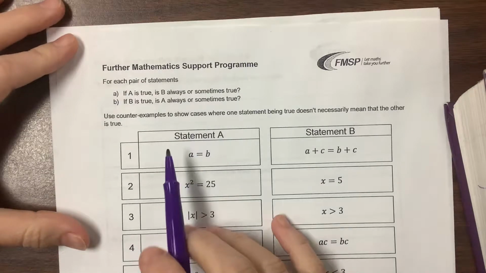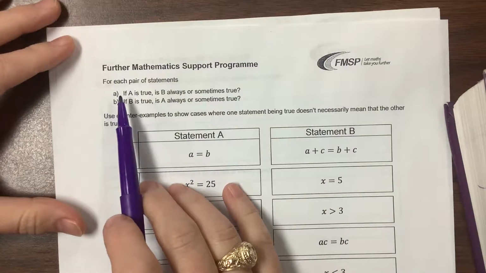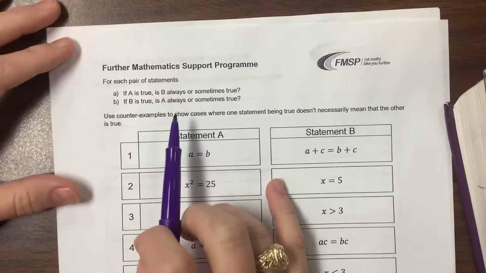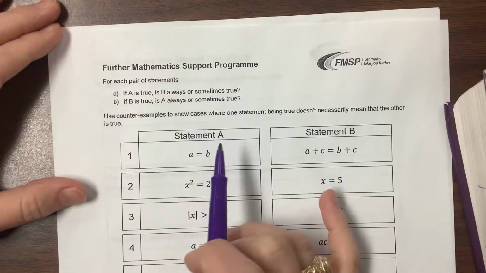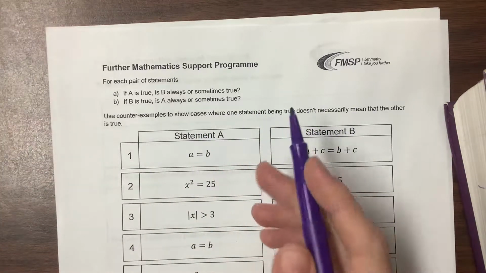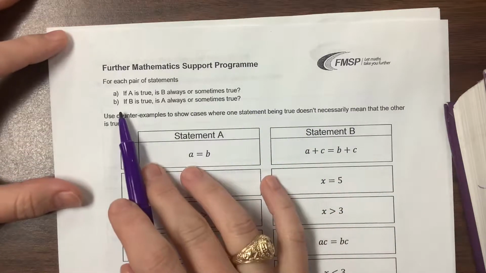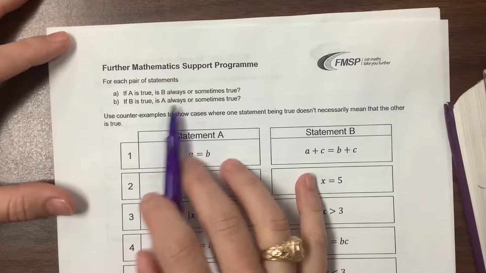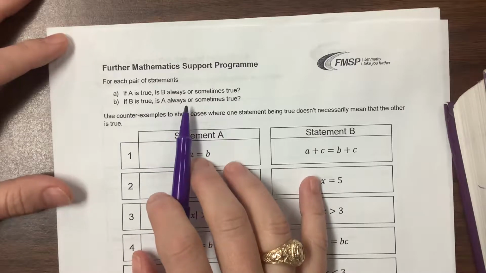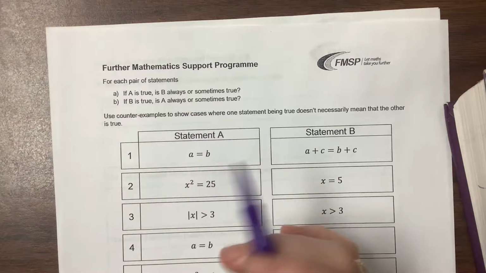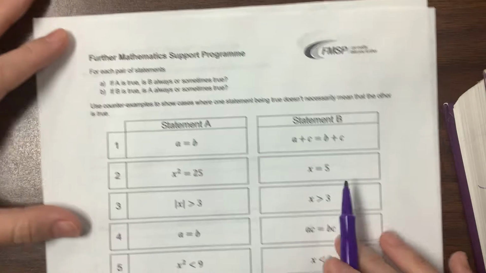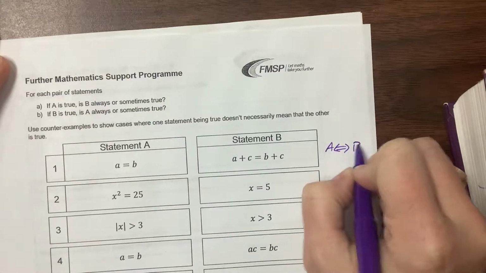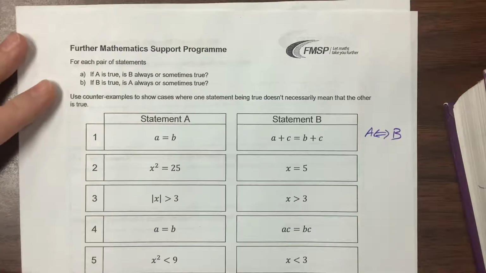So what they're asking us to do is for each one, they want us to say, if A is true, is B sometimes or always true? If it's sometimes true, then give the counterexample that makes it so that it's not always true. And then they want you to turn around and say, if B is true, is A sometimes or always true? Once again, for sometimes, give a counterexample. So in this one, we said that both are true, that A implies B and B implies A. So that's always true for both of them.